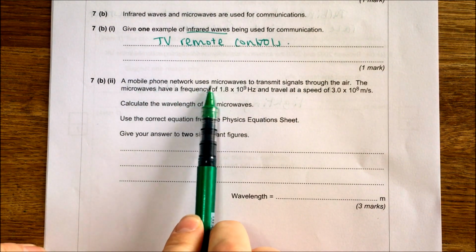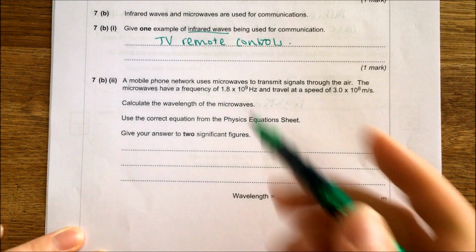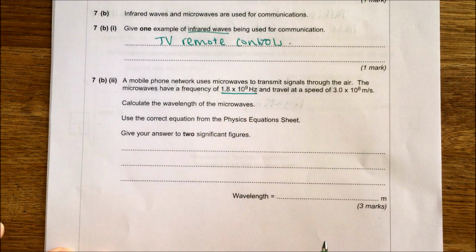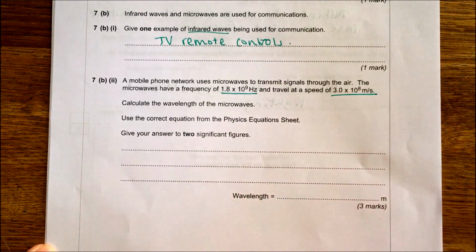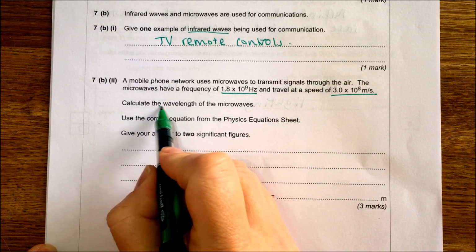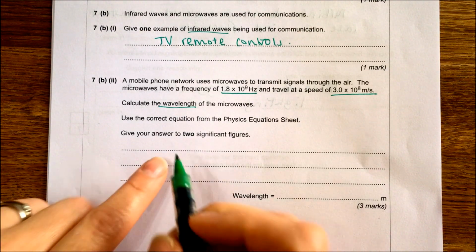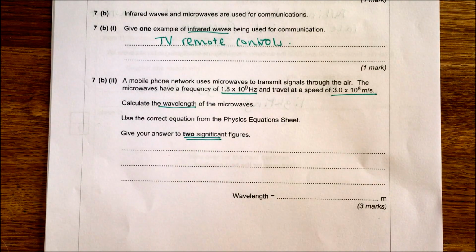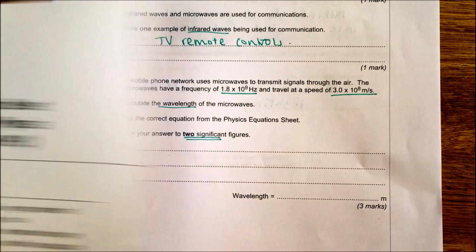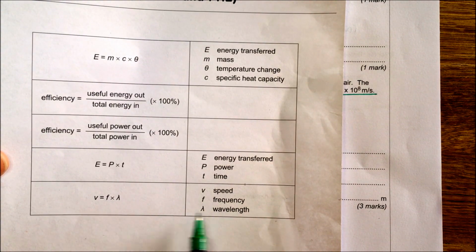Right, a mobile phone network uses microwaves to transmit signals through the air. The microwaves have a frequency of 1.8 times 10 to the 9 hertz and travel at a speed of 3 times 10 to the 8 metres per second. Calculate the wavelength of the microwaves. Use the correct equation from the physics equation sheet. And this is important: give your answer to 2 significant figures. Please make sure you read things like that, because that's an easy way to lose an extra mark. So rather than getting 3, you might only get 2. So we need to use the one with speed, frequency and wavelength, this bottom one down here.